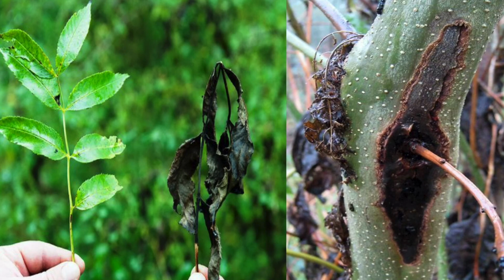This causes the leaves to turn black on the left, but also as you can see on the right, there are cuts in the bark. These are called lesions.